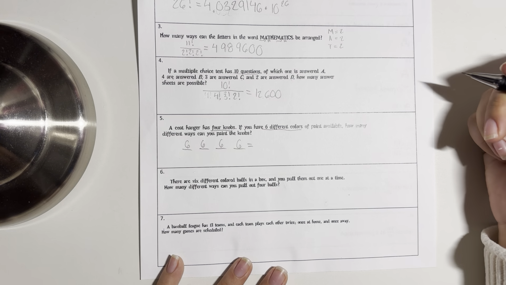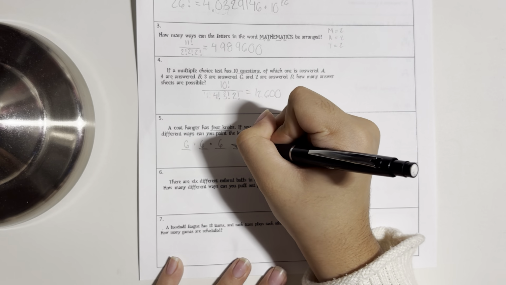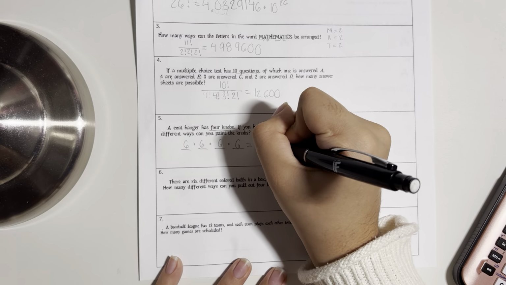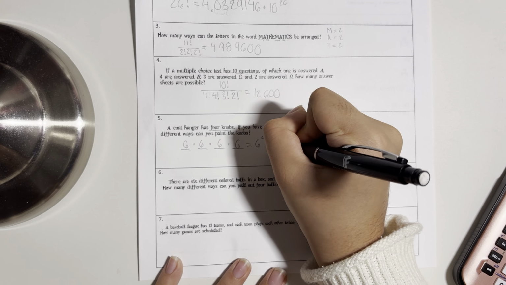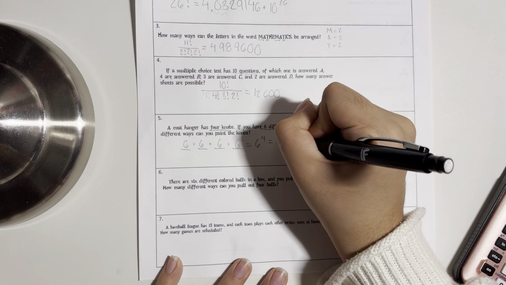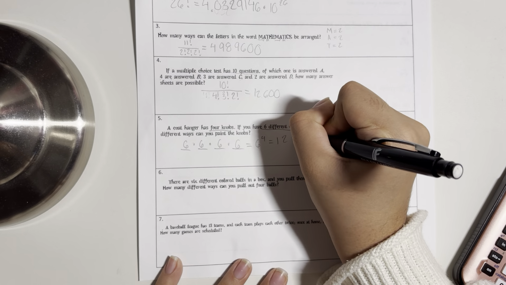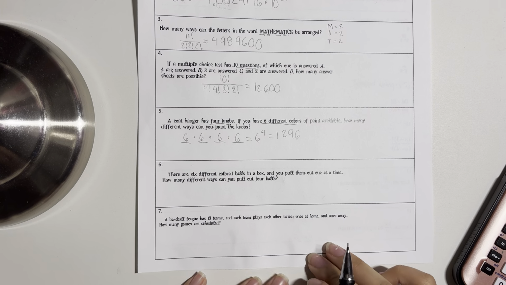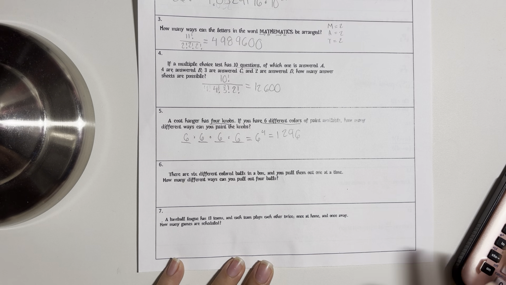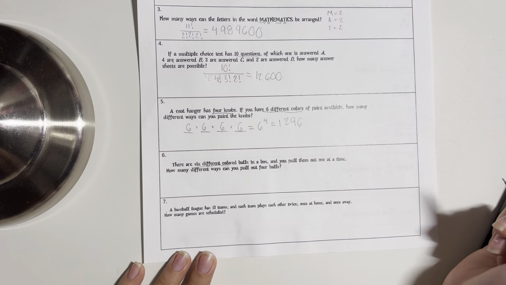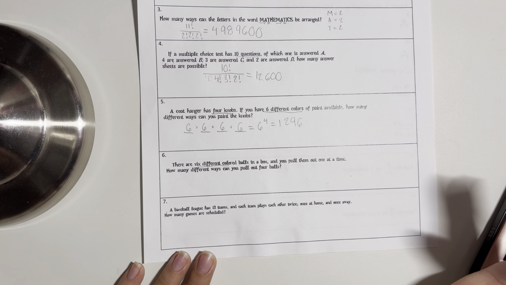So we would multiply 6 by itself 4 times, which would be 6 to the power of 4, and it would be 1,296.